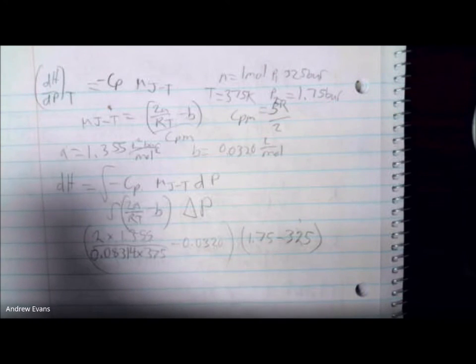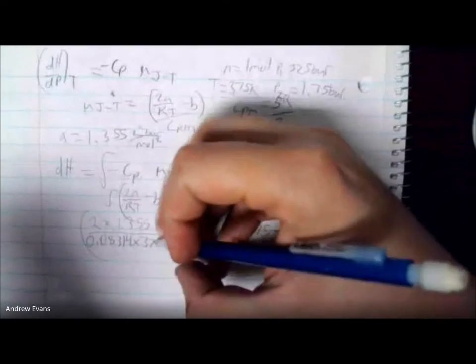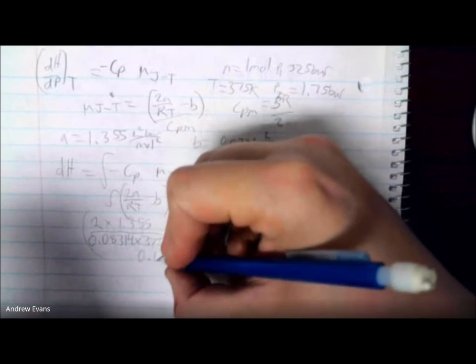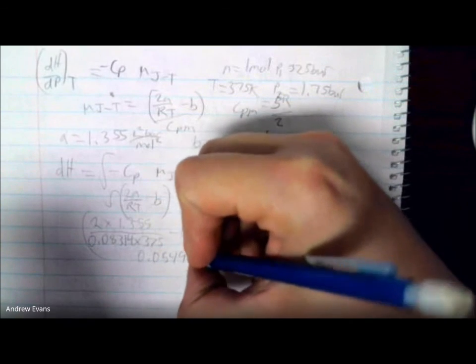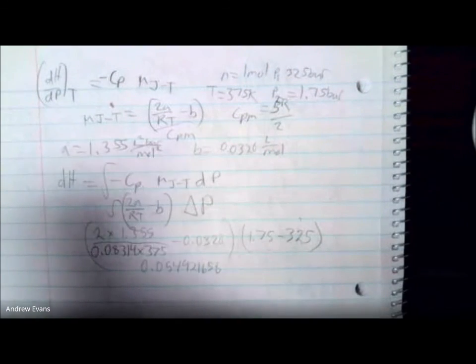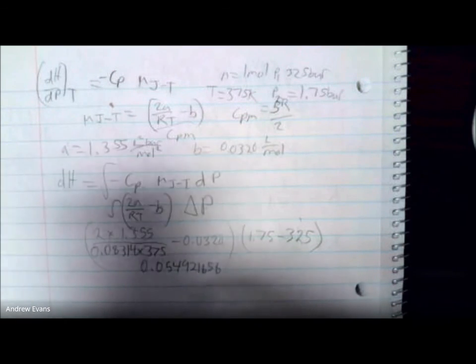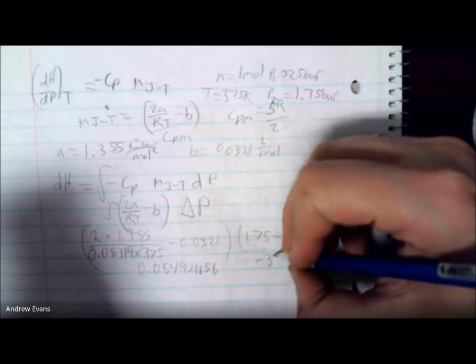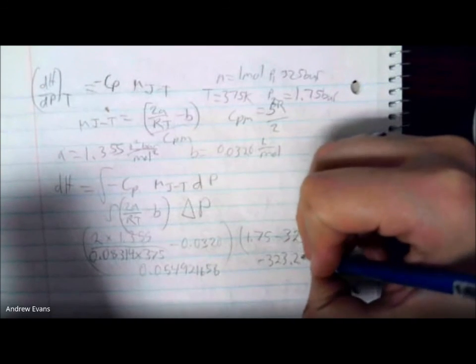So let's start by solving inside this constant zone. Inside the first parentheses, we have 0.054921658. And over here, we have 1.75 minus 325, negative 323.25.